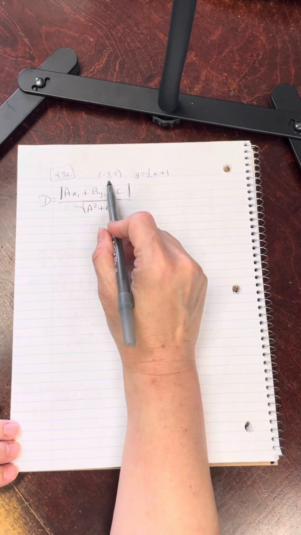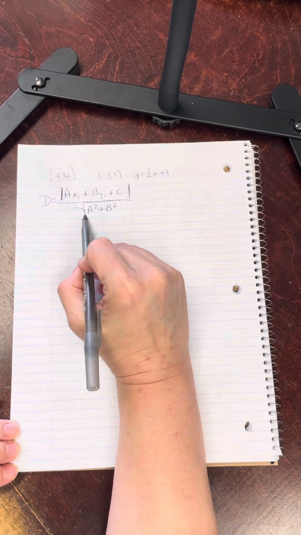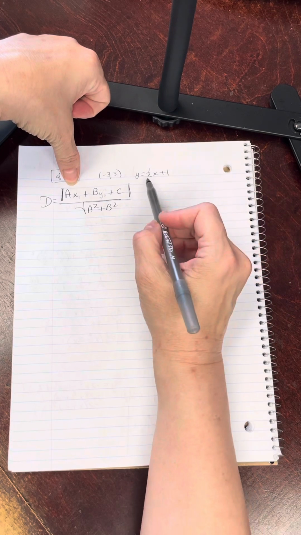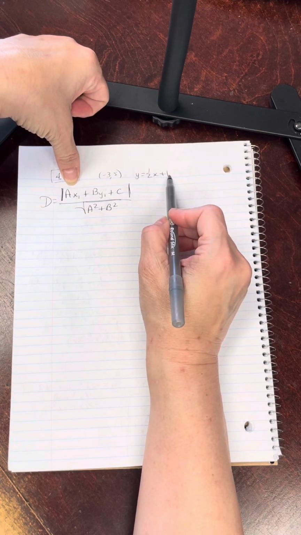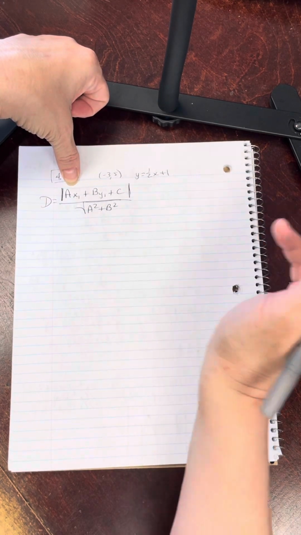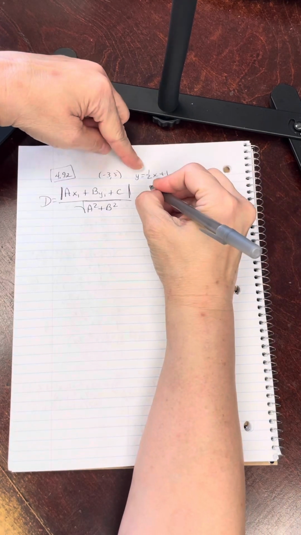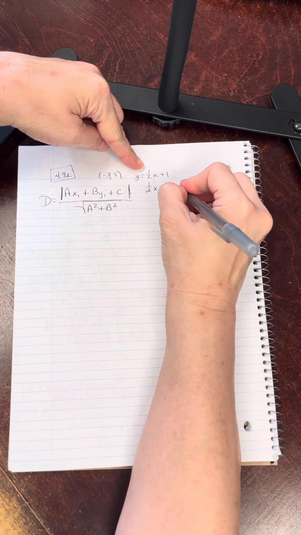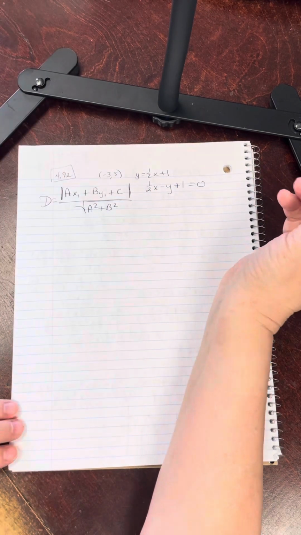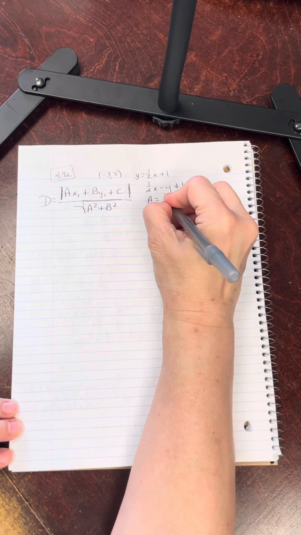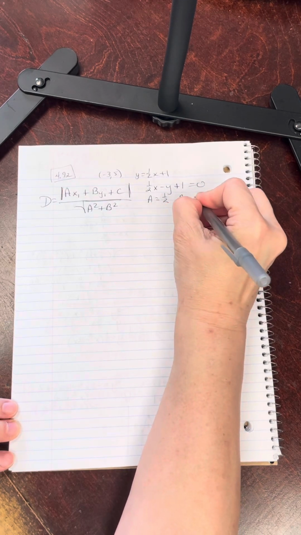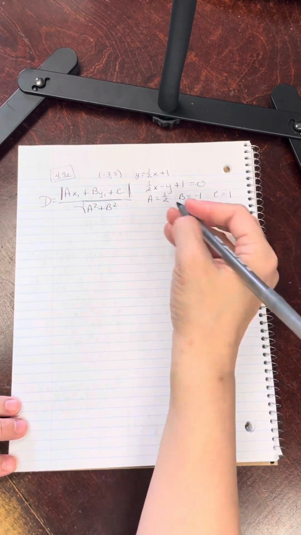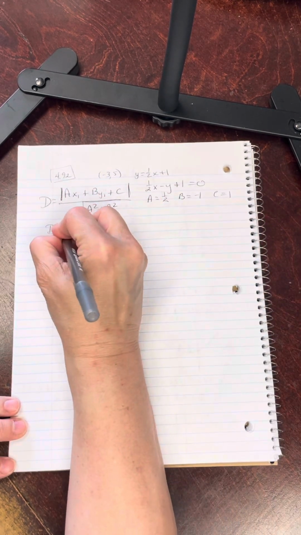So if these are the two pieces of information given, and this is the formula we're trying to use, the first thing I recognize is that I need to have this set equal to 0 so that I can be pulling the a, b, and c from it. So we're going to keep our half x minus y plus 1 so that the formula equals 0. Now I will identify my a is a half, my b is -1, and my c is 1. Okay, so let's start plugging into the formula here.